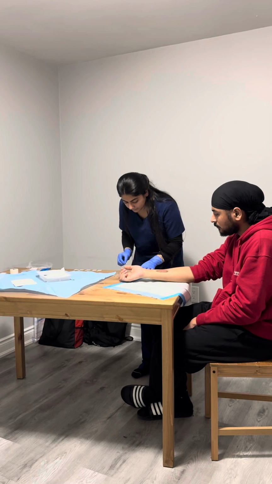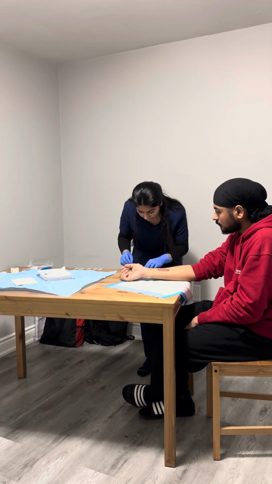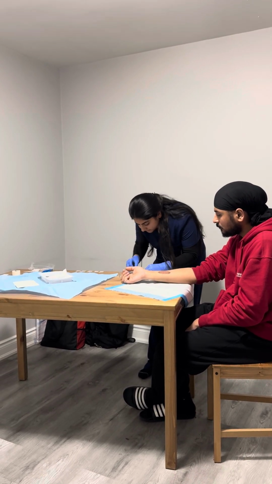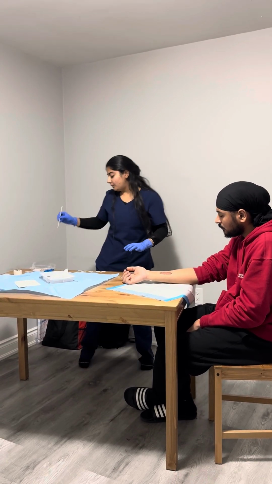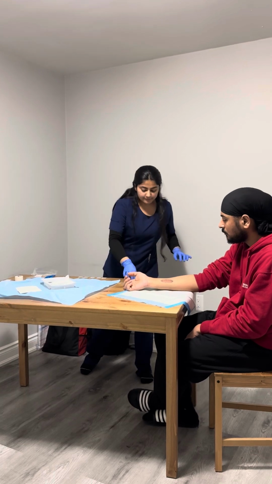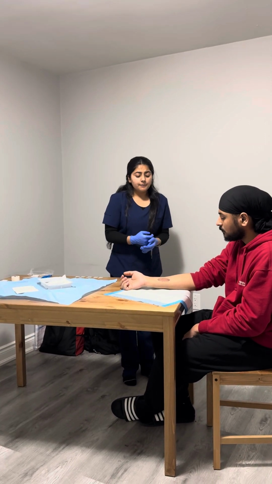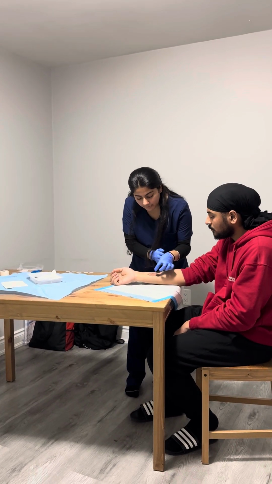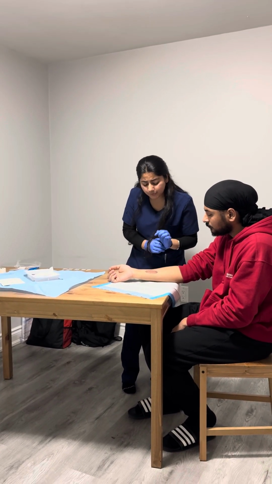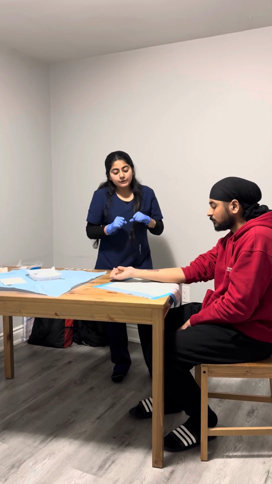Okay, so the length of the wound is almost 6 centimeters. I'm going to discard all this stuff here. The wound is almost closed. So the wound looks healthy.